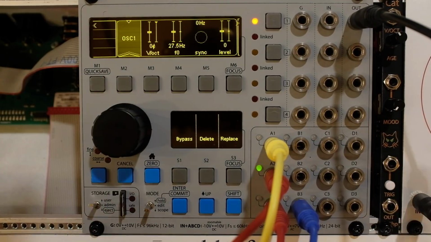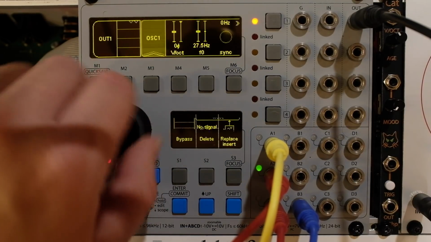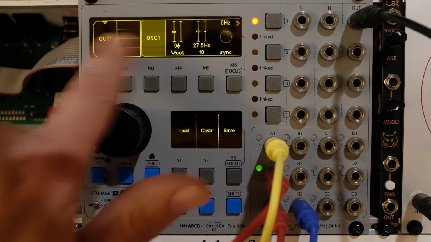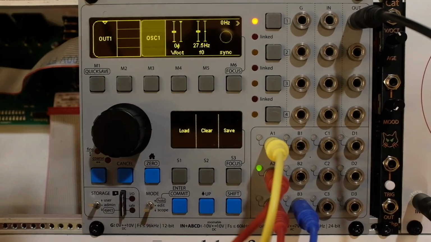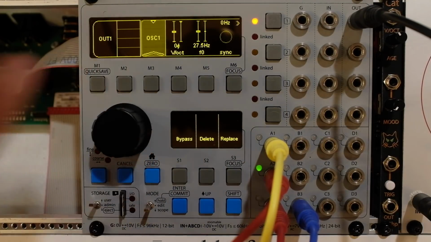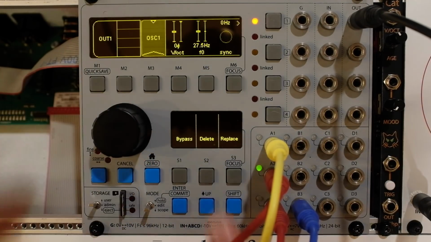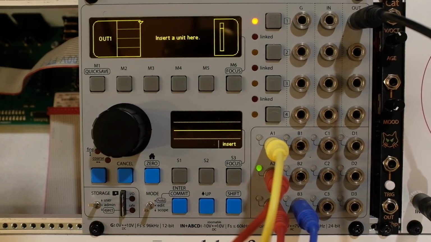So two ways you can do it. If I had a whole bunch of stuff here, I could go right at the beginning of this outermost chain and hit clear, and that will just wipe out everything. Or if I want to erase this unit specifically, I can just highlight over it and hit delete. So I've done that. There's no undo at this point.